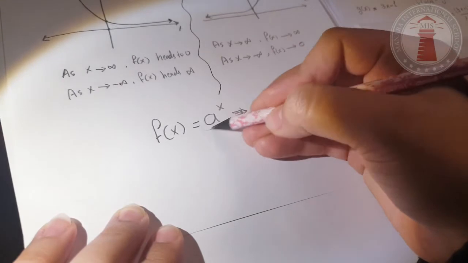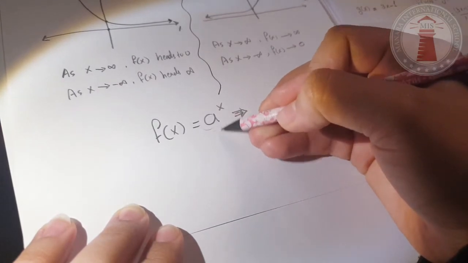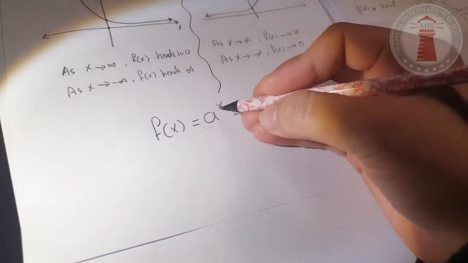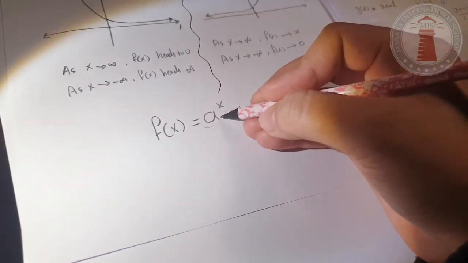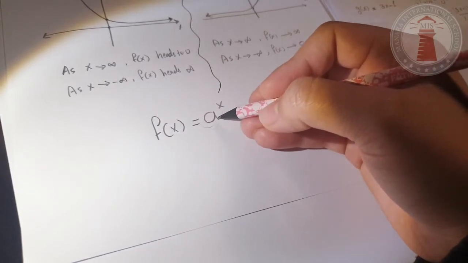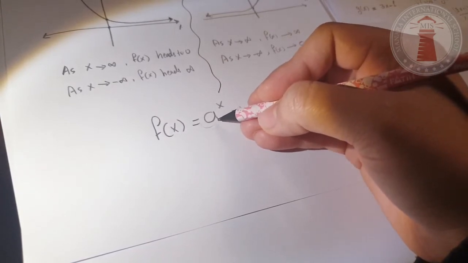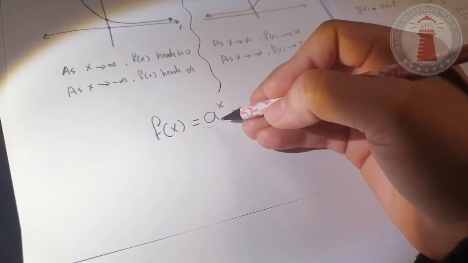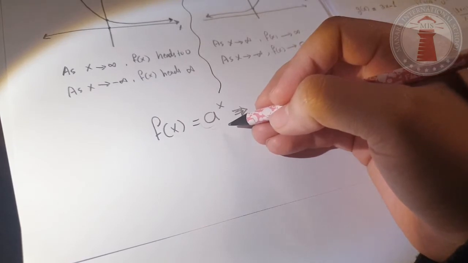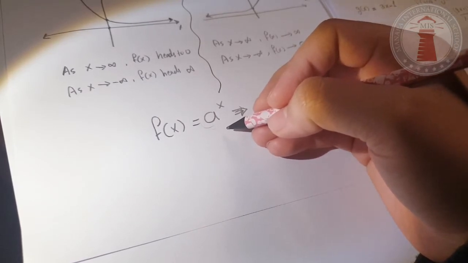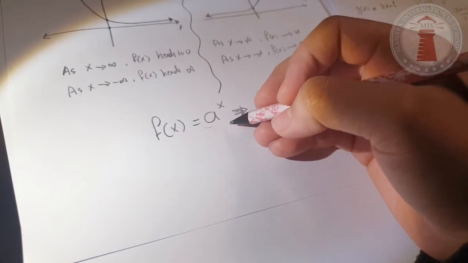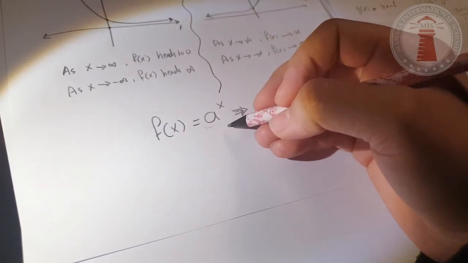When x is equal to 1, this gives us the same value as the base, which is a. That's why when we use this function in differentiation and integration, it will give us something different, something that we didn't come across before. We will see it right now.